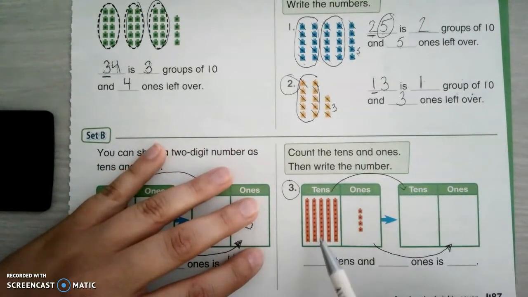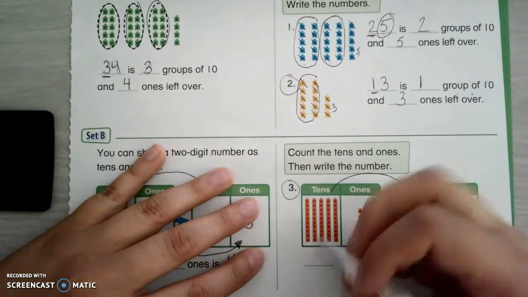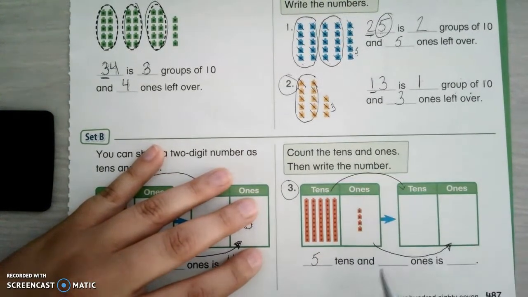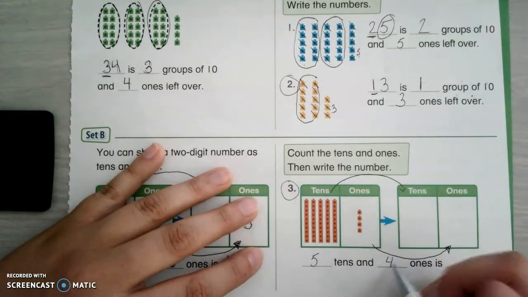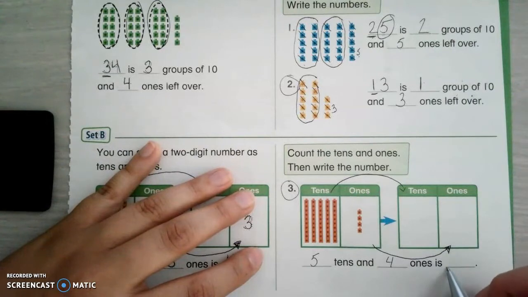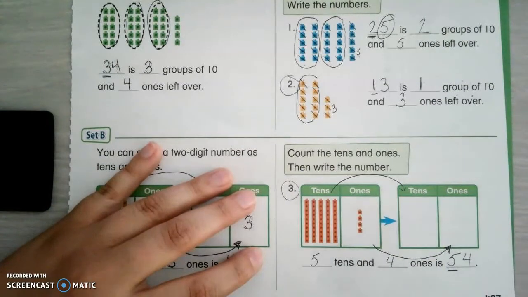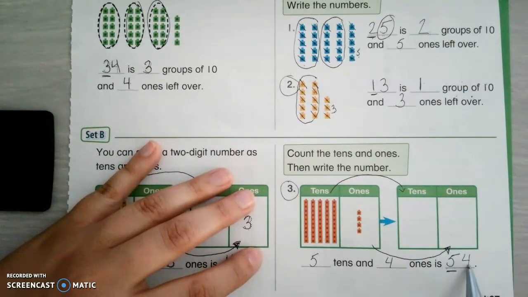Not how many are in each group, how many columns. 1, 2, 3, 4, 5. I have 5 tens. How many ones do I have? 1, 2, 3, 4. Now I put the tens number first, and my ones go last. So I have the number 54.